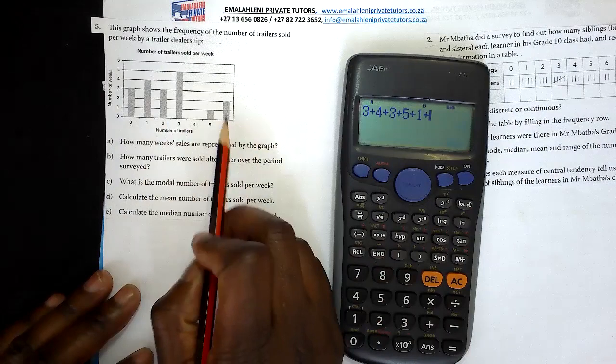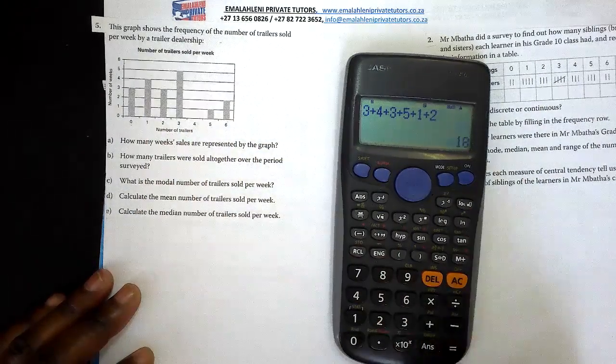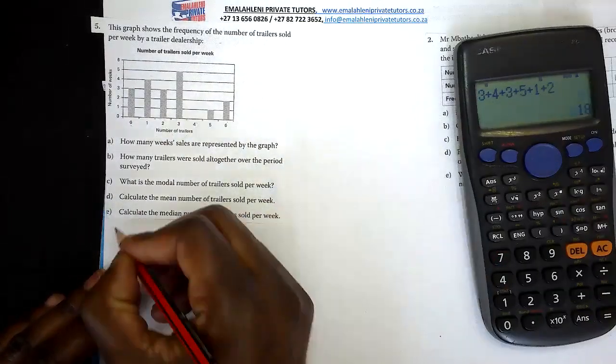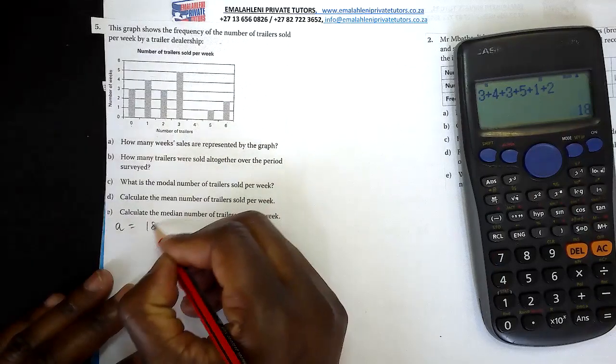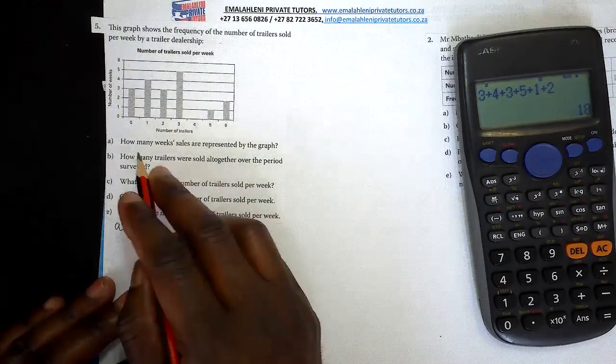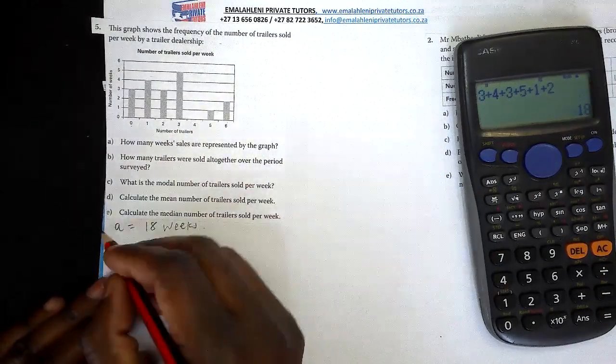Then 6 is 2. So that's what we have. So it means that 18 trailers. Oh, 18 weeks, sorry. 18 weeks. Then we move on to B.